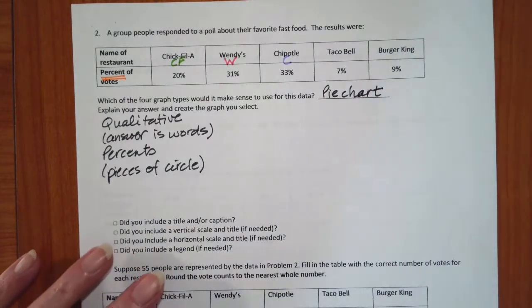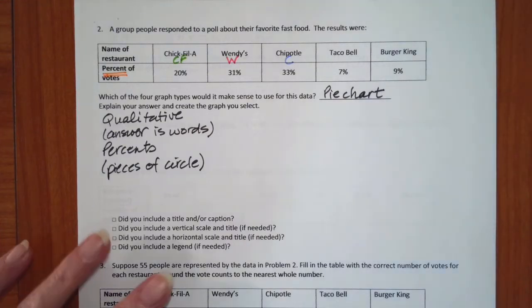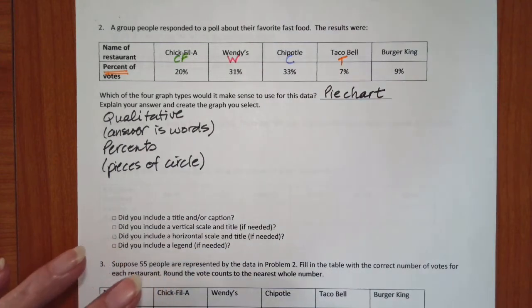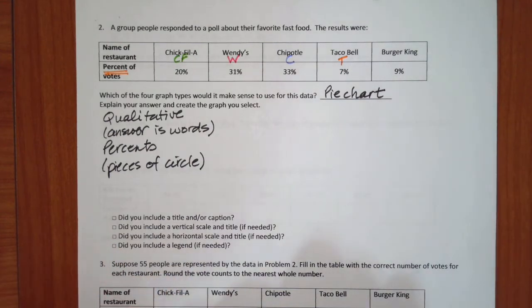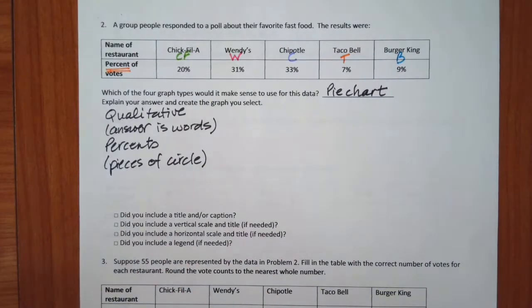I don't know if they have a drive-through. I don't even know if I'd consider them fast food. Taco Bell has 7%. And finally, Burger King has 9%. I don't know if you agree with these. I certainly don't. But anyway, okay.